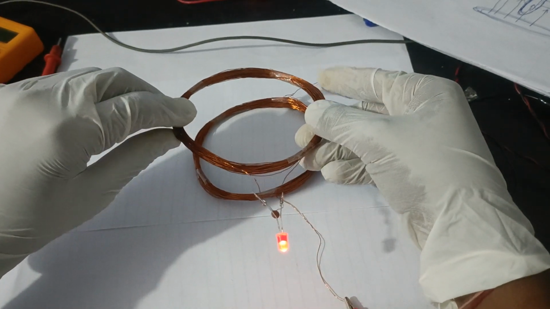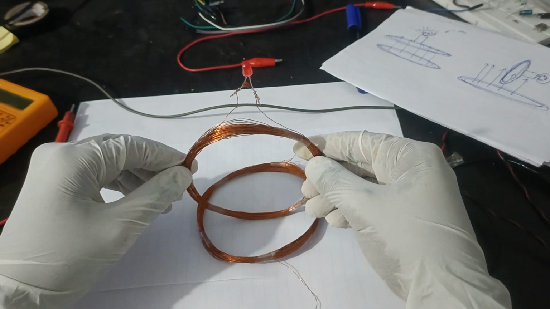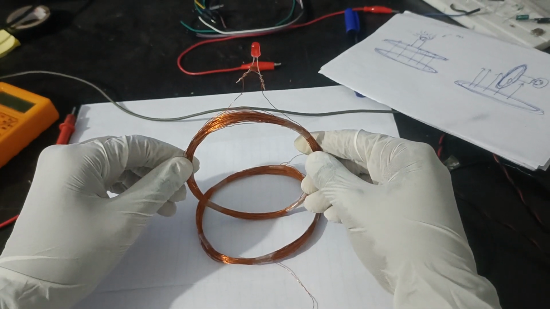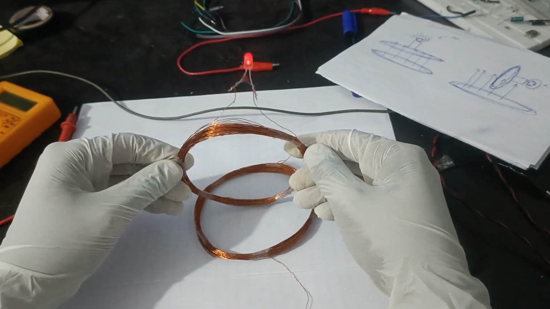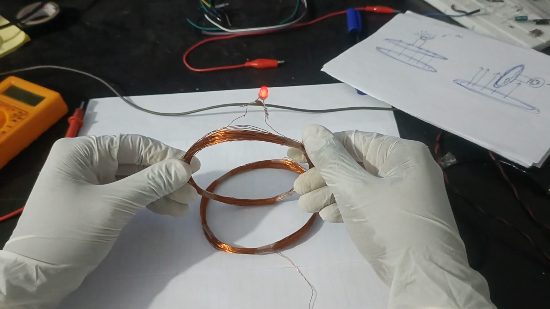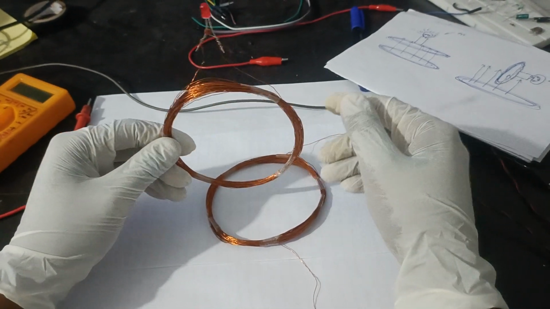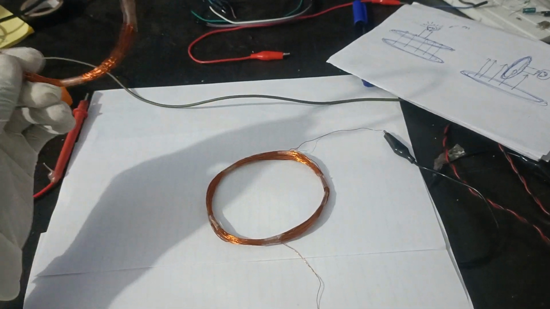But if I take it to 90 degrees of the coil, then you can see nothing happens. That's what we earlier discussed. Here you can see, nothing happens. So that's the general phenomenon. But if I make a little change in my circuit, then see what will happen.